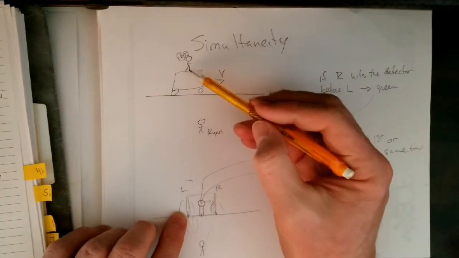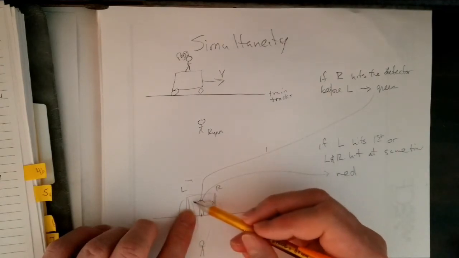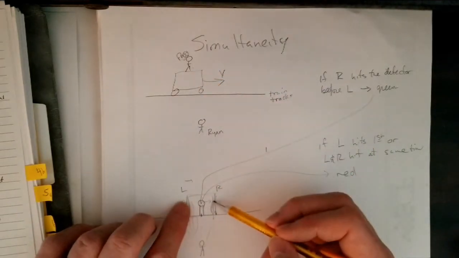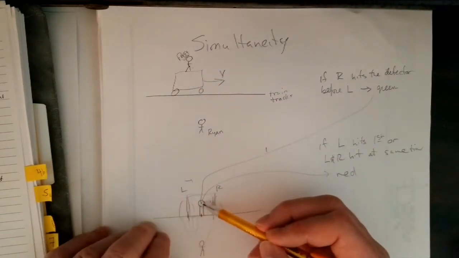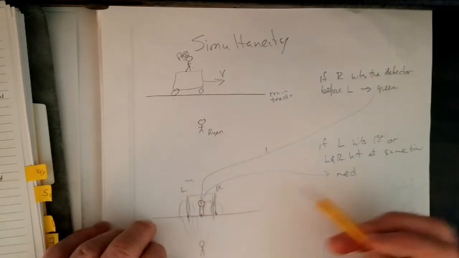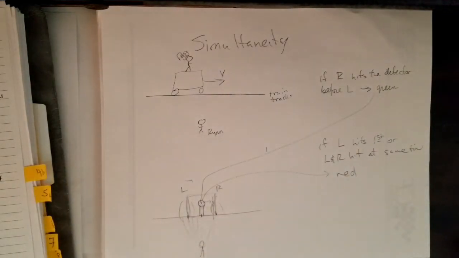From Peggy's point of view, if the right and left light go off at the same time, well, the left and right sides and the detector are all not moving from Peggy's point of view, therefore the two lights should hit there at the same time, and therefore the detector will glow red. So if you run this thought experiment, the central light, and then you stop the train, this will be either red or it will be green. It can't be both. And so only one of these is actually going to happen.